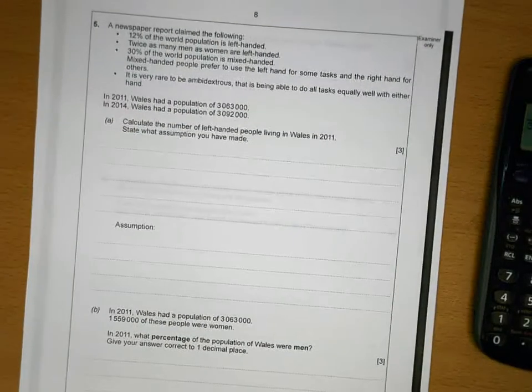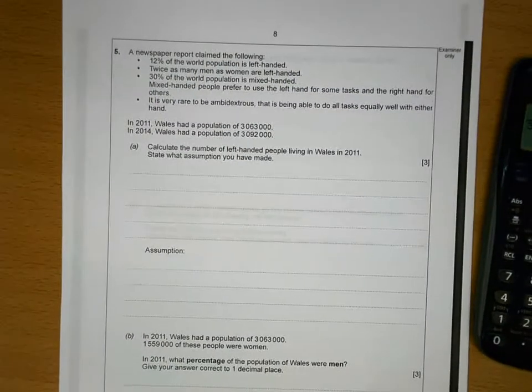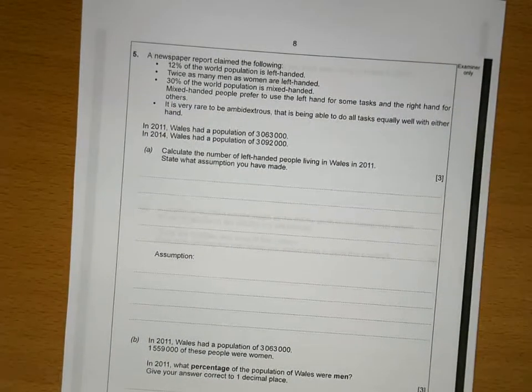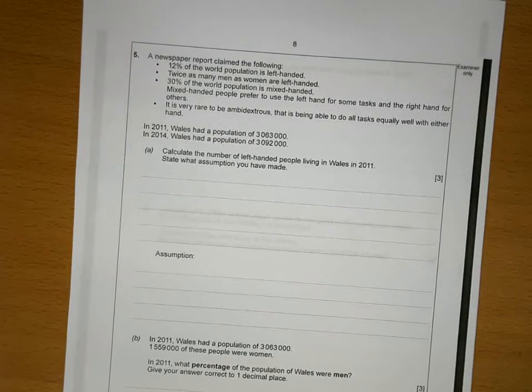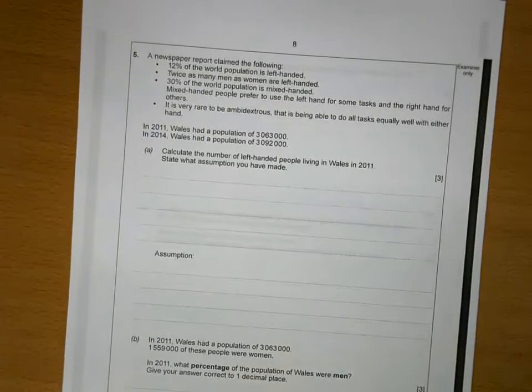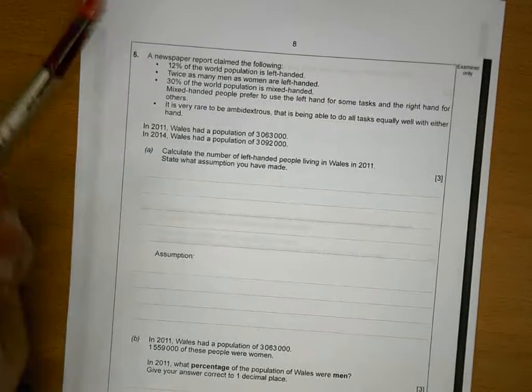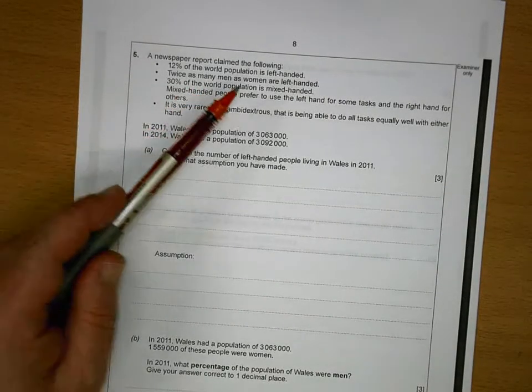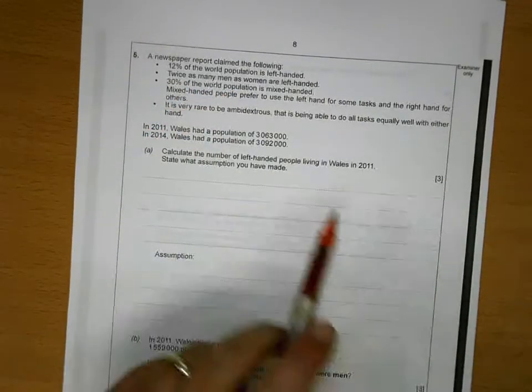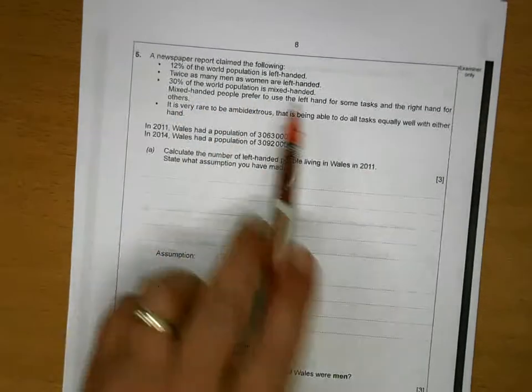Okay, question 5. A newspaper report claimed the following: 12% of the world population is left-handed. Twice as many men as women are left-handed. 30% of the world population is mixed-handed.